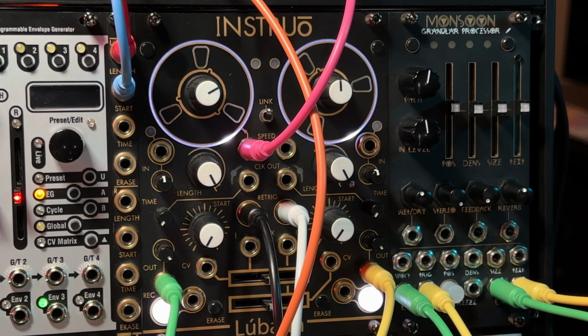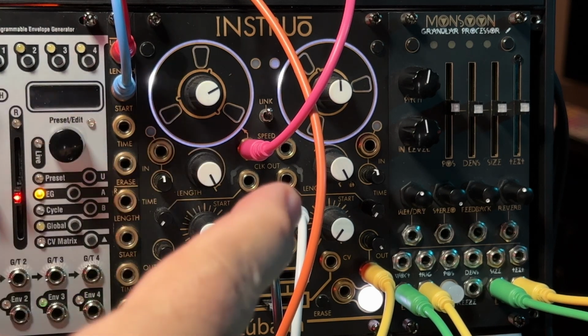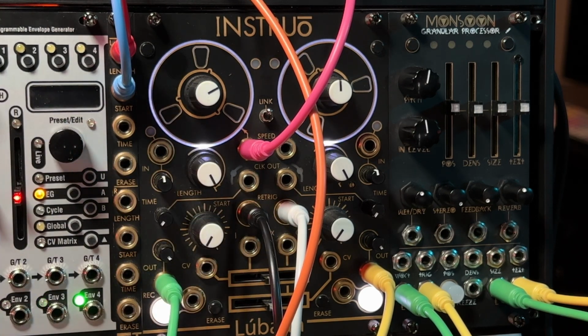So it was a little slow and it wound up stuck in that loop. But now we're retriggering more often. So if you notice, the playhead is moving around, and this is basically the controlled voltage telling it to play at different positions at different speeds for different lengths.